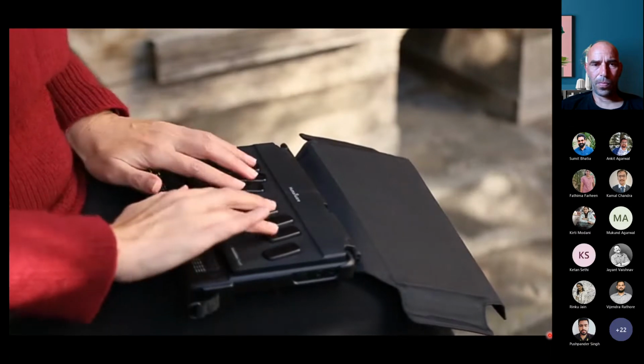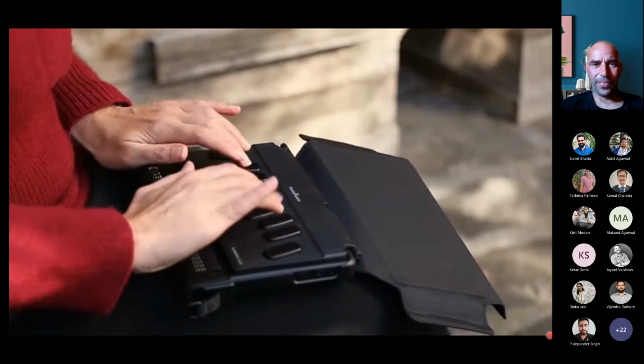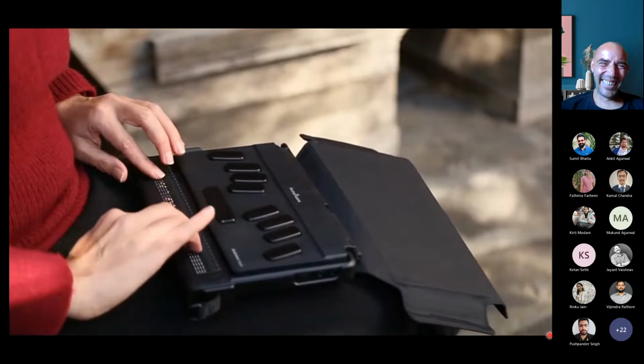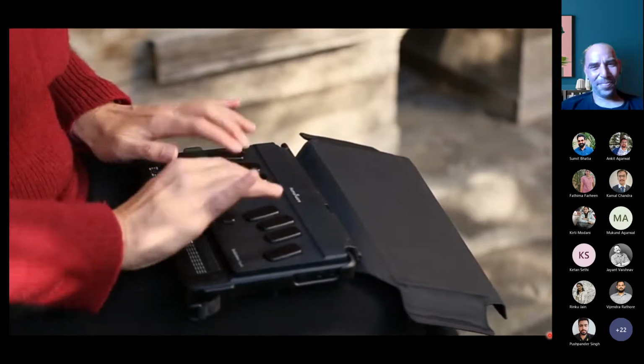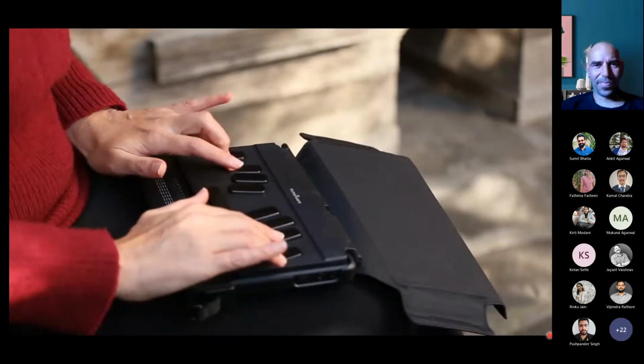Edit box. It allows me to write now. This one is a test document. I can read that in Braille, I can play it back with speech. This is a test document. And I can slow it down. Fast. Normal.